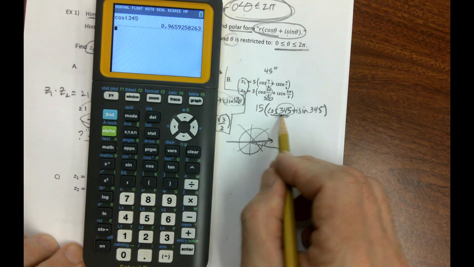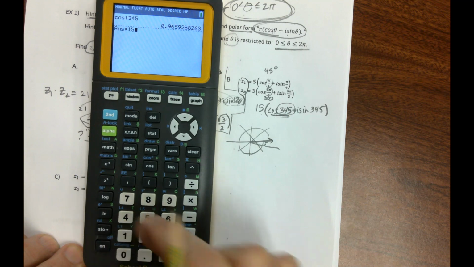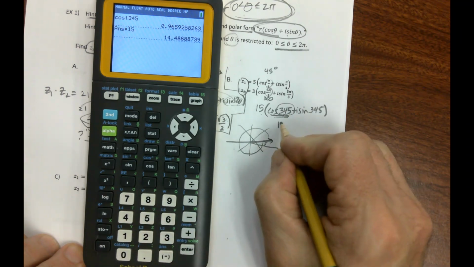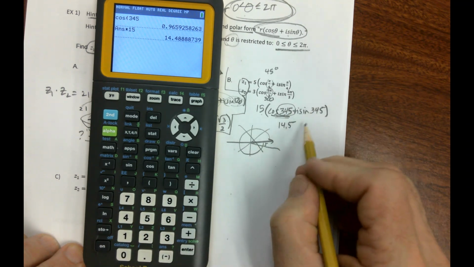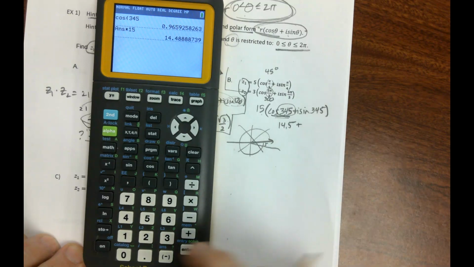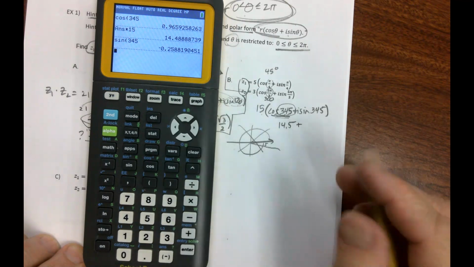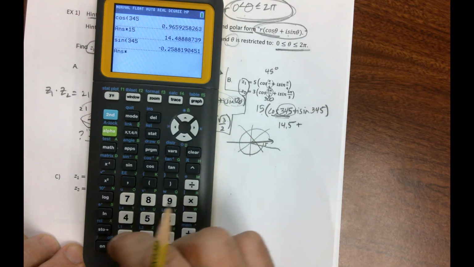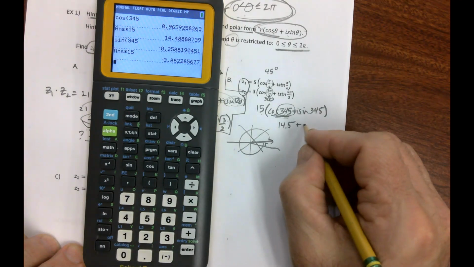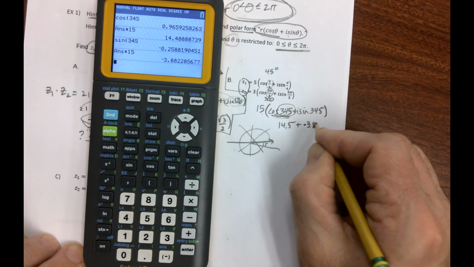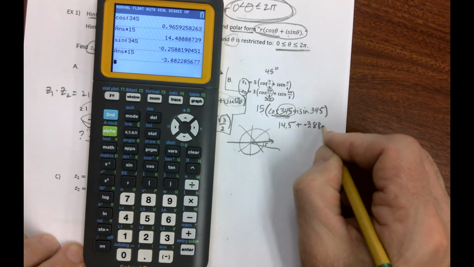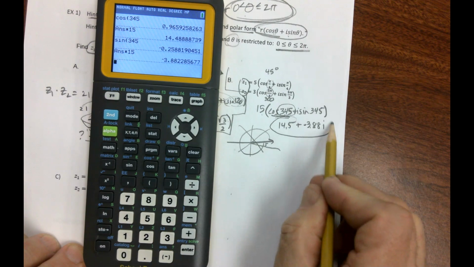Now I'm going to times that by 15, and I get 14.5, I'm rounding, plus, now sine of 345 is that times 15. So that's minus 3.88i. There you go.